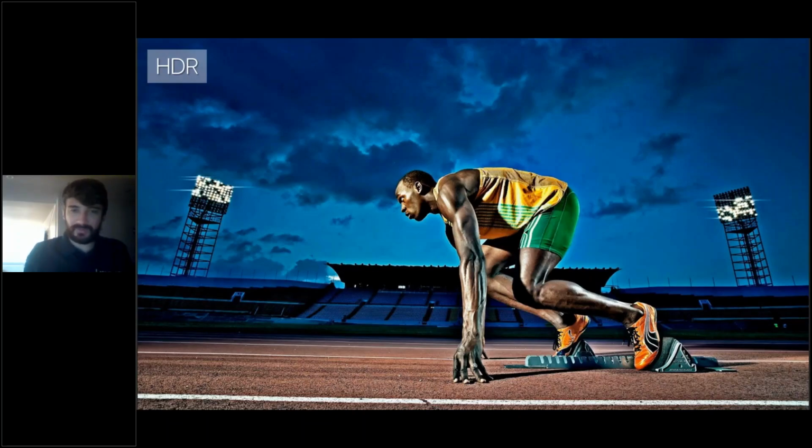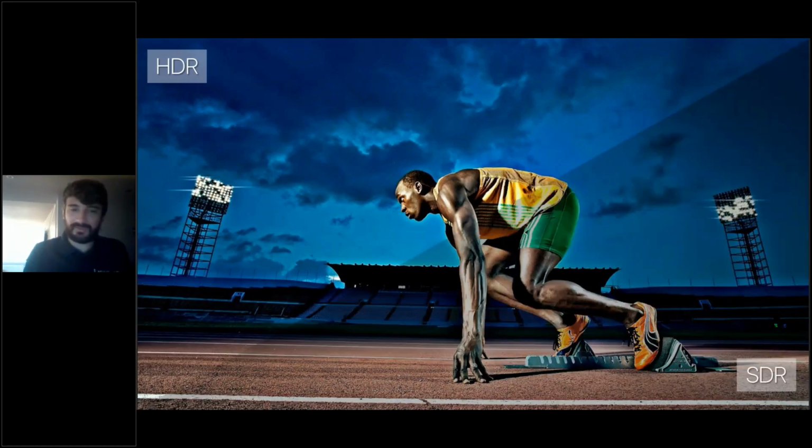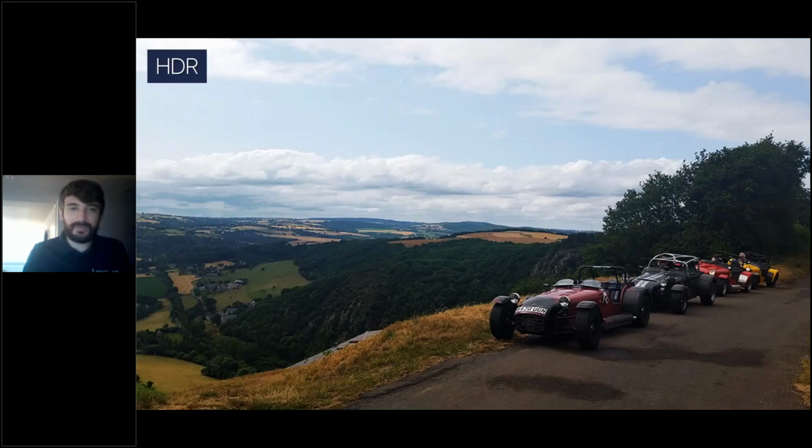If we take a side-by-side comparison, you can hopefully see the difference. There's more detail in the brighter areas, and there's more detail in the dark areas because of this expanded dynamic range. Another example is this photo taken on a hill. Looks like the Yorkshire Dales and some guys with their Caterham 7 club. And here you can see the hill and the sky.